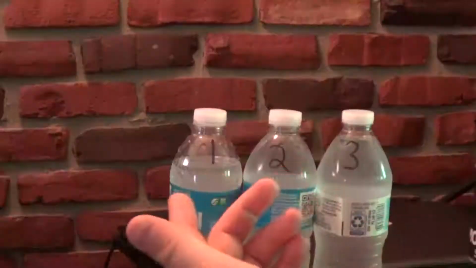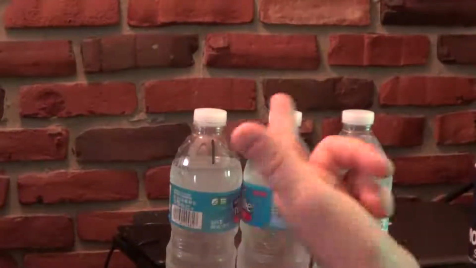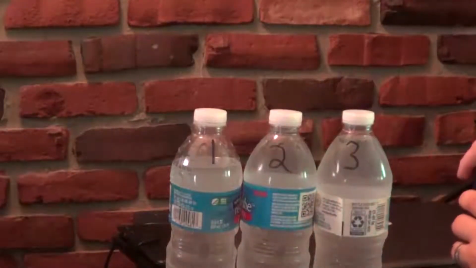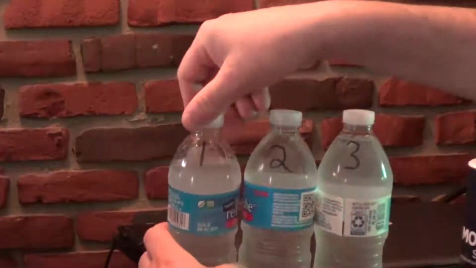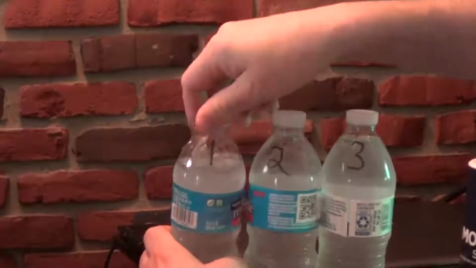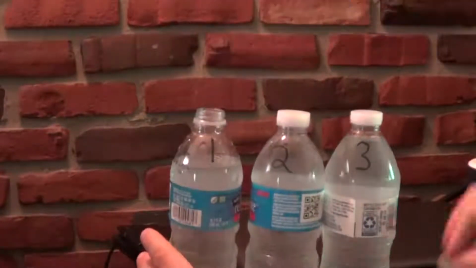So for our experiment today, I have some regular salt. This will work for this experiment. And I have 3 bottles of water: number 1, number 2, and number 3. I emptied some water out of number 1 so we can add some salt without it overflowing, because this is the only one we're going to add salt to.